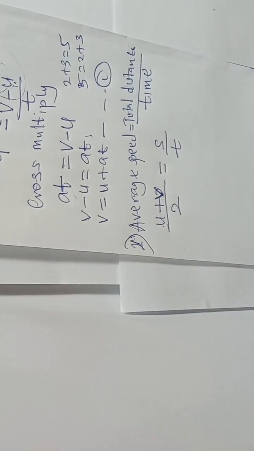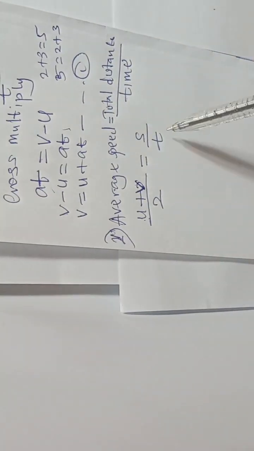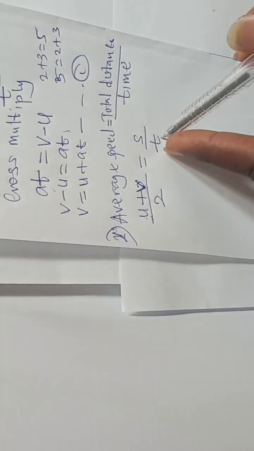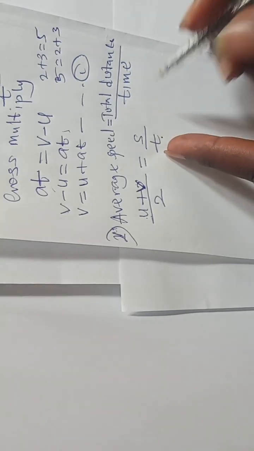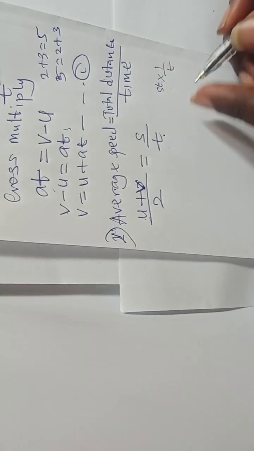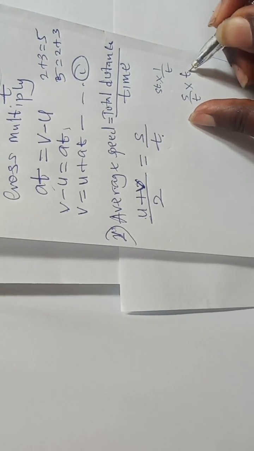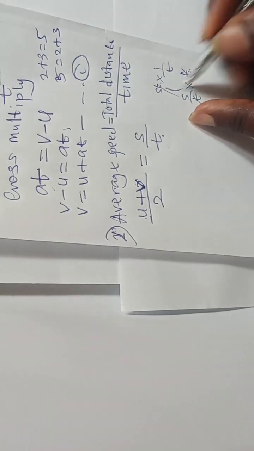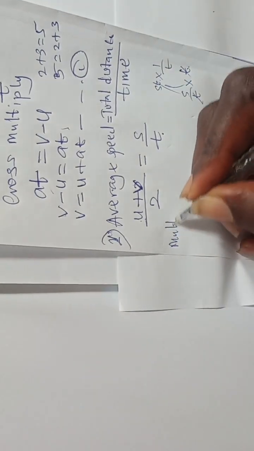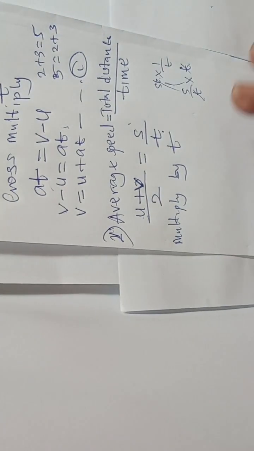t. What we are doing here is that we want to find s, we want to calculate s. How do we find s? We need this t to be removed. What can we do to remove this t? To remove it, we are going to multiply by t, so that this thing can be removed and only s remains.